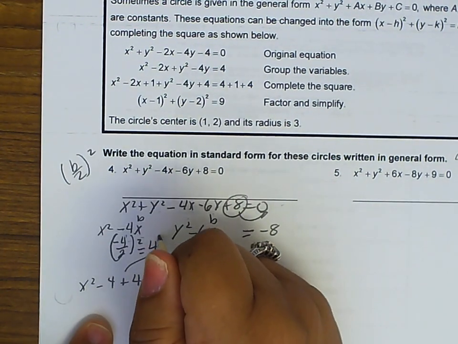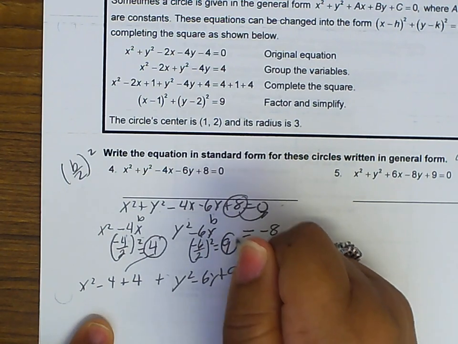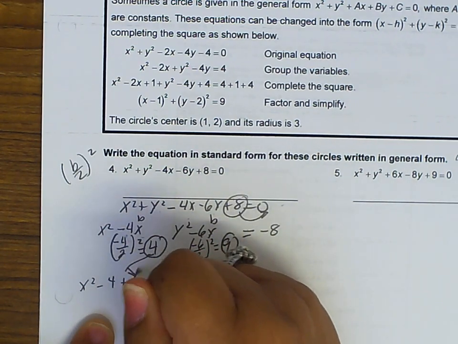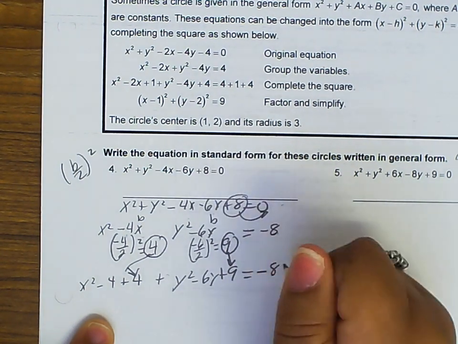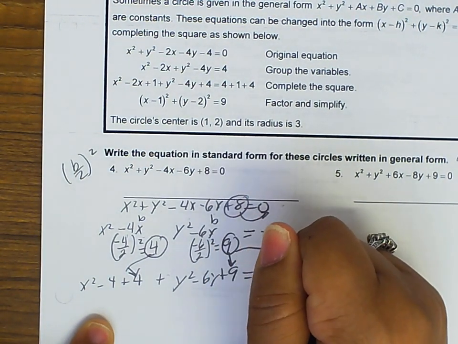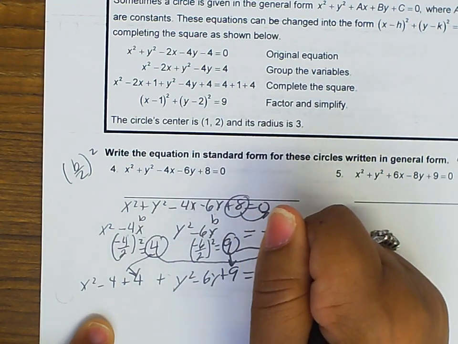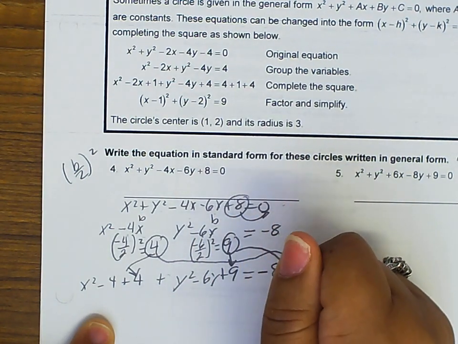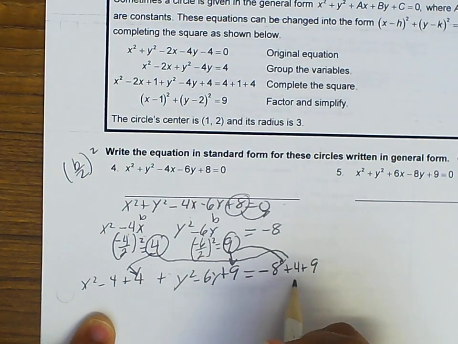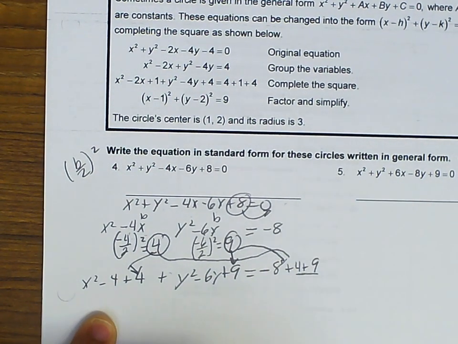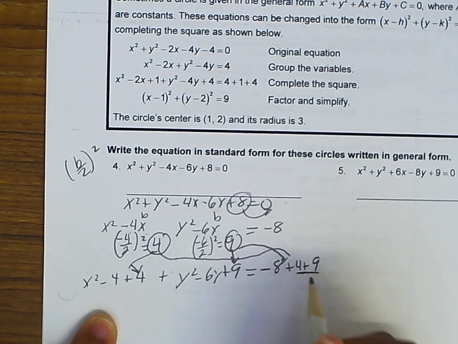So what you have to do is these two numbers here, they go in this spot, and then they also go at the end. So these two numbers have to go over here also. So then I'm going to have to put plus 4 and also plus 9. This is where a lot of students mess up. They forget to bring them over here. So you have to make sure they're over here. They're always going to be positive.